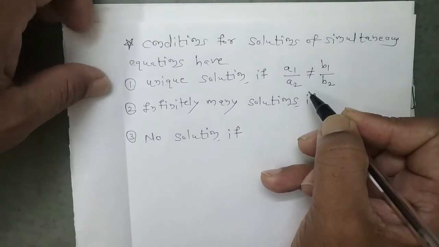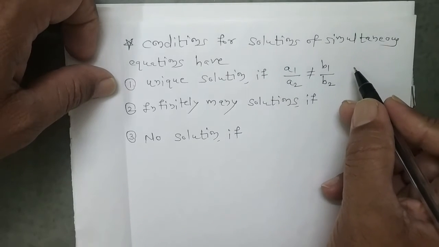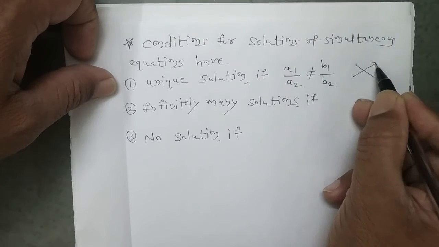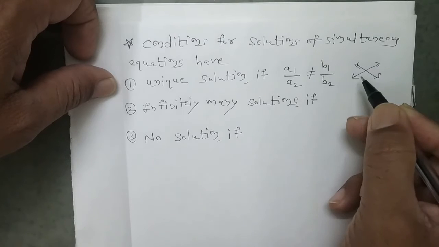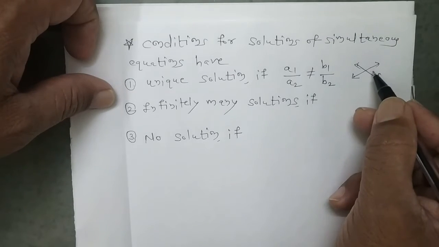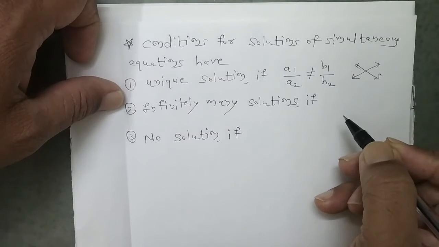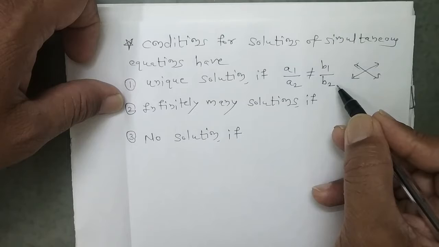That is, if we plot a graph of the simultaneous equations and they intersect each other at a point, then the solution of these simultaneous equations is a unique solution. Here the condition is a1 upon a2 is not equal to b1 upon b2.